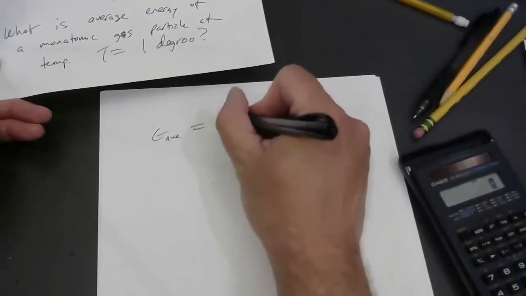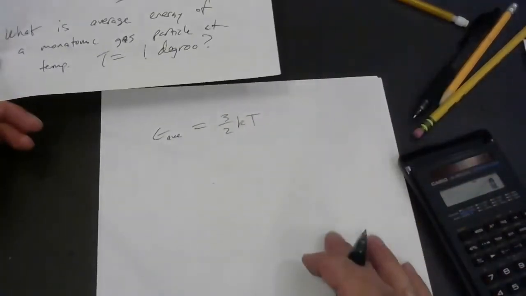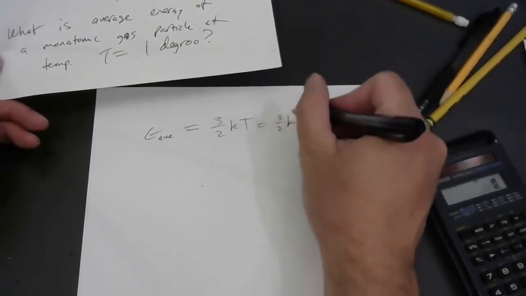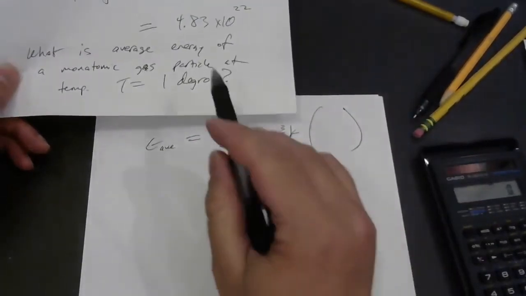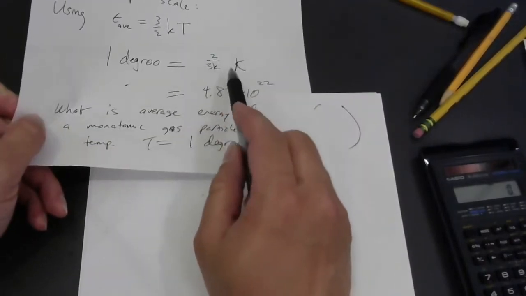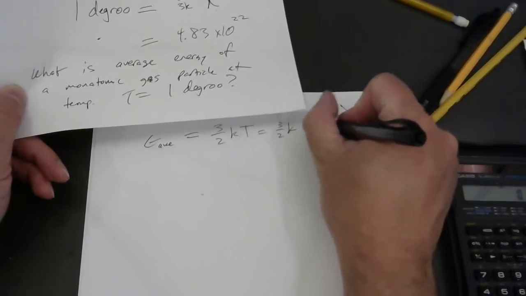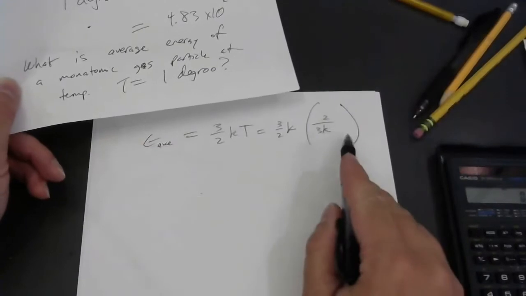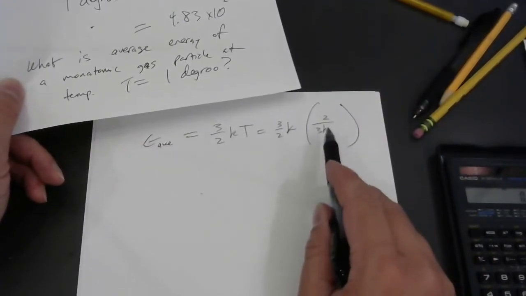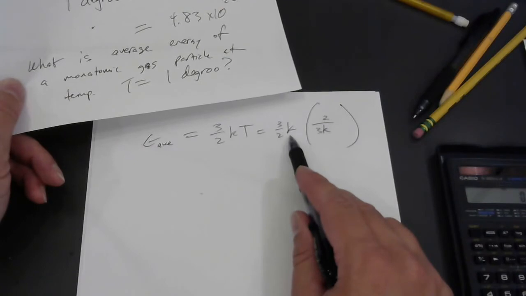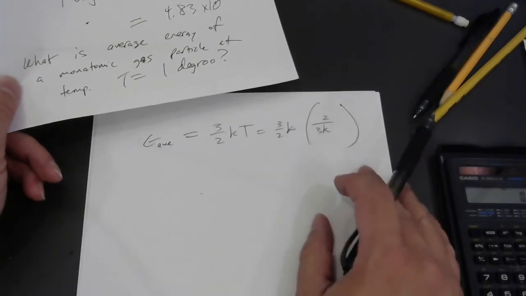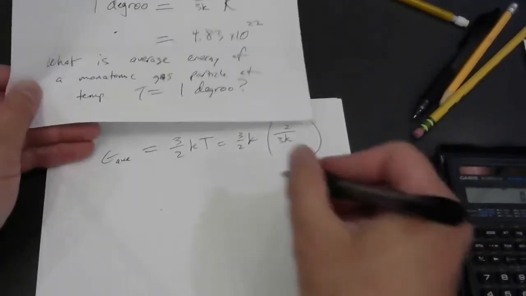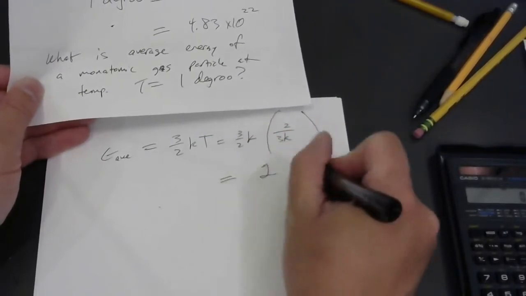So we've got a total energy of 3/2 kT, 3 degrees of freedom. Well, that's 3/2 K times my temperature of 1 degree. But I just said that 1 degree was 2/3K kelvins. So 2/3K kelvins. And I'm not going to write the unit kelvins because I have not written joules per Kelvin. Don't worry about the units too much here. Look at the numbers. See how the 2 cancels, the 3 cancels, the K cancels. And that would be an energy of 1 joule.